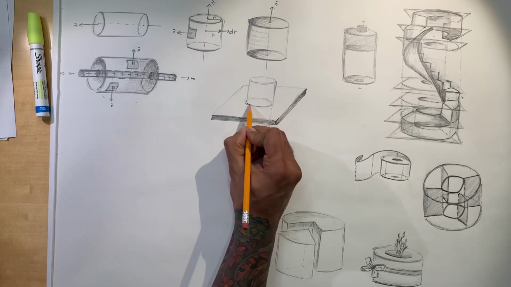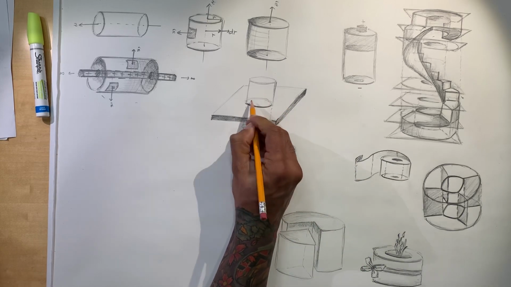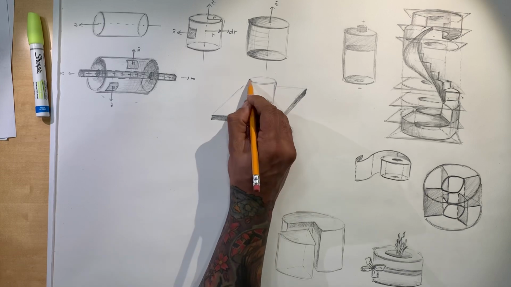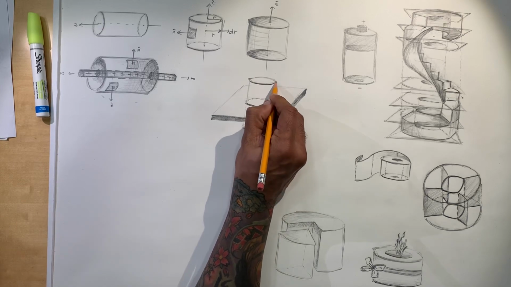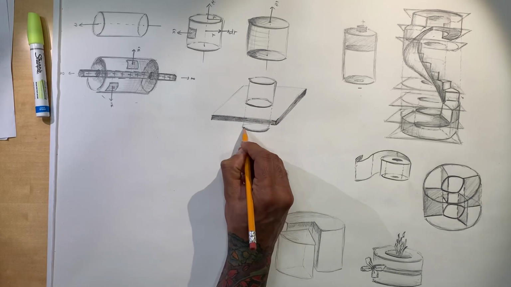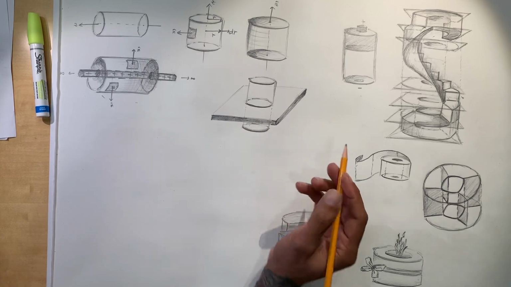Okay, let's darken up one side, right? And then dots on the other. Darken up one side, dots on the other. Same thing on the bottom. Darken up one side, we got dots on the other.